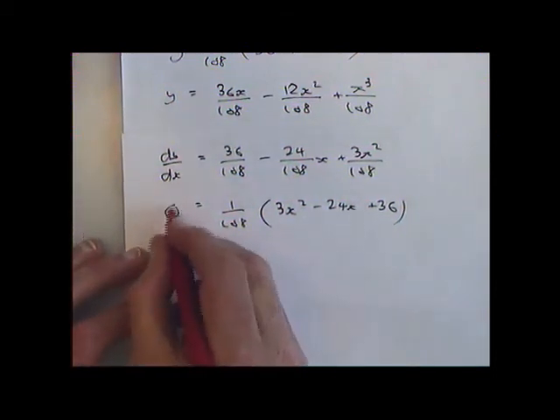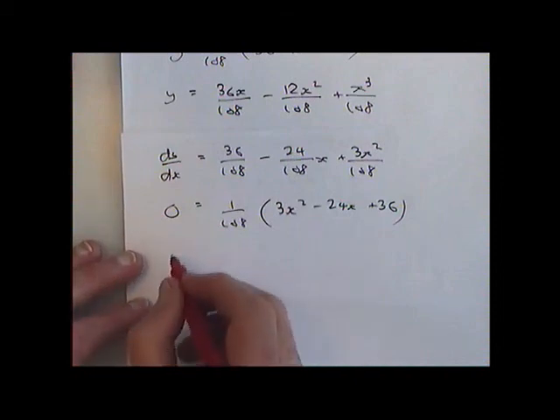Here we go, this looks more like it. It's a nice quadratic we've got to solve.